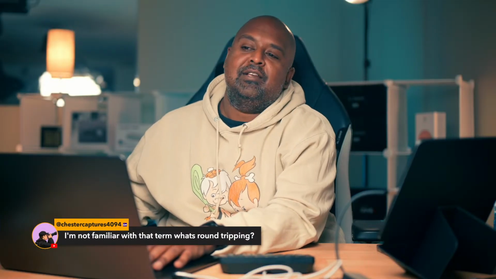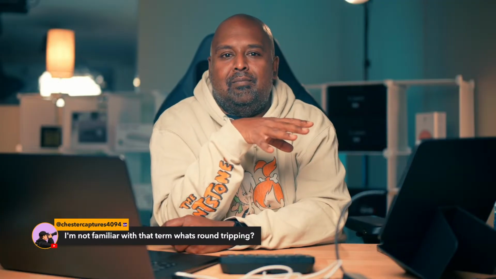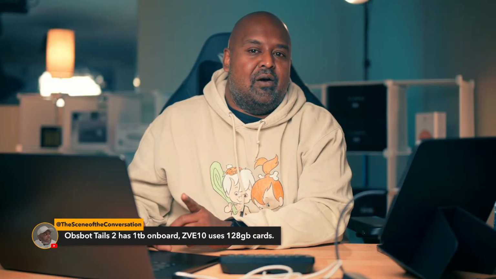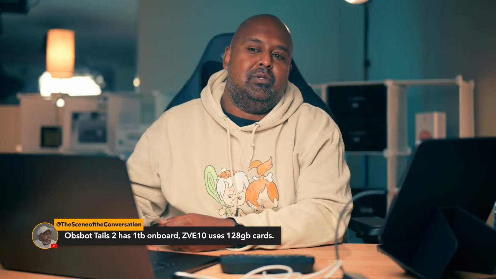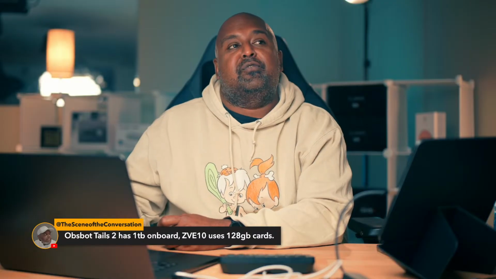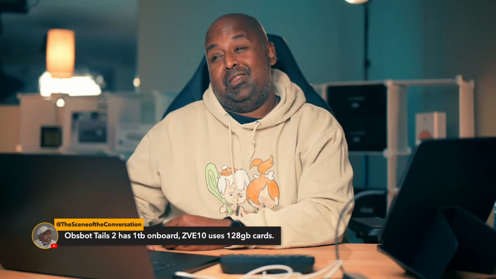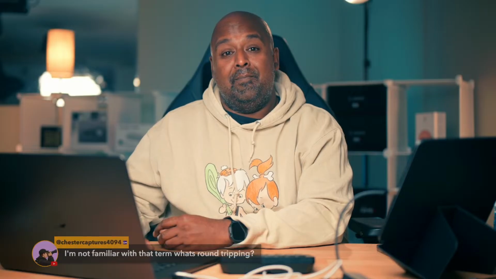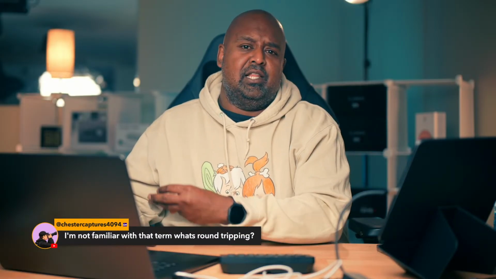So round tripping is, okay, round tripping is kind of a term. Let me just get back to this for a second. For Scene of the Conversation, yeah, that's my opinion. I would say don't use a switcher if you're going to use that to record. That's just my opinion. Use a switcher if you're going to live stream. Record to storage. Unfortunately, storage is through the roof right now, which sucks. So I hope that addresses that question, Scene of the Conversation.